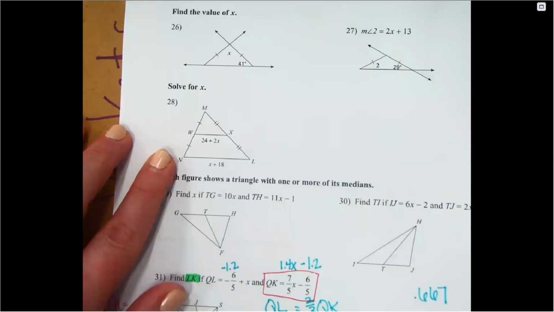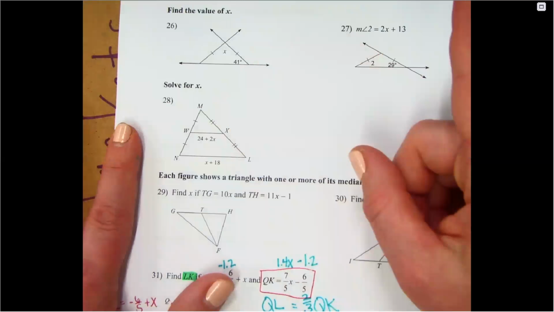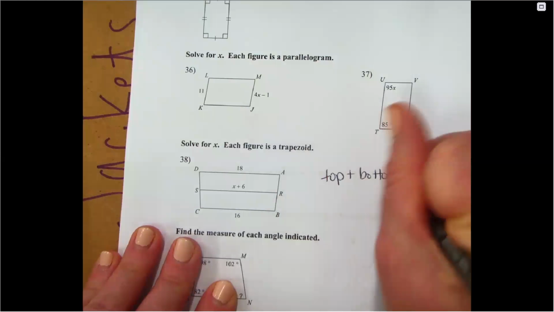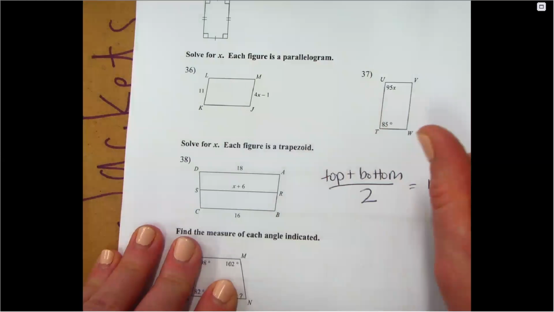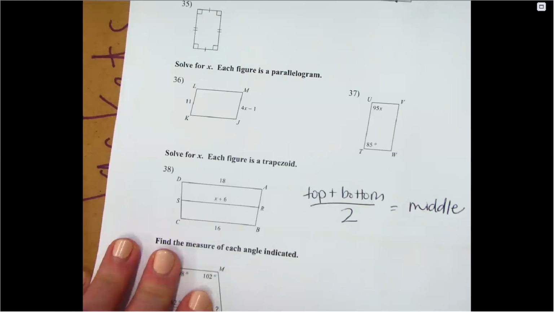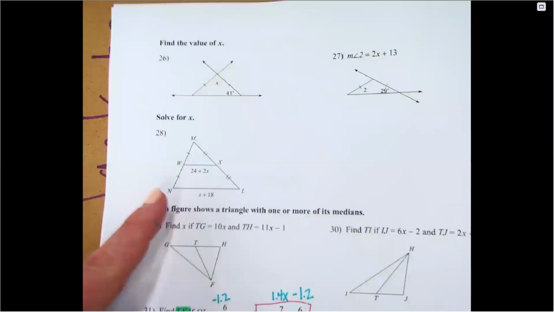This one was confusing for a lot of people because we just did trapezoids. With trapezoids, like on number 38, you do top plus bottom divided by 2 equals the middle. That's what we've done most recently, so I think a lot of people were confused, because this one is very similar, but there is no top.